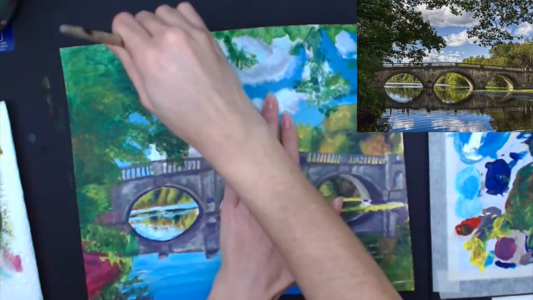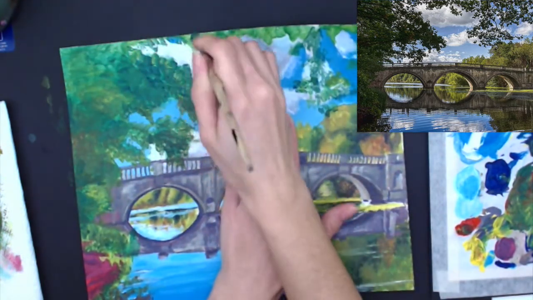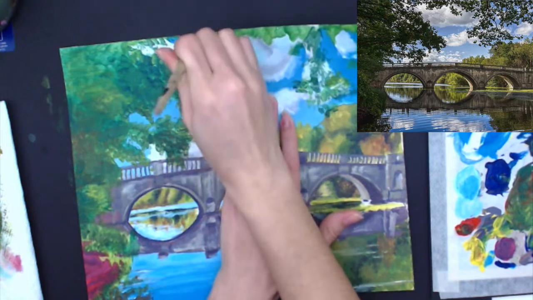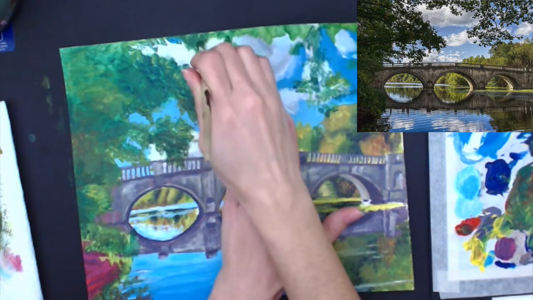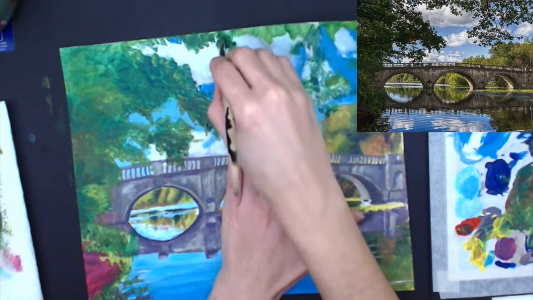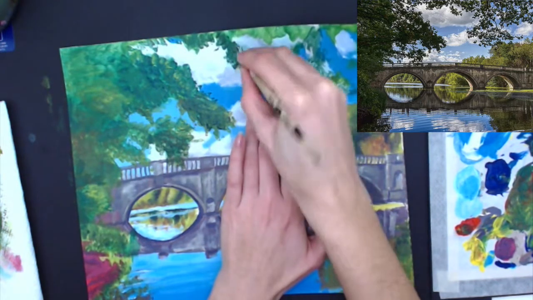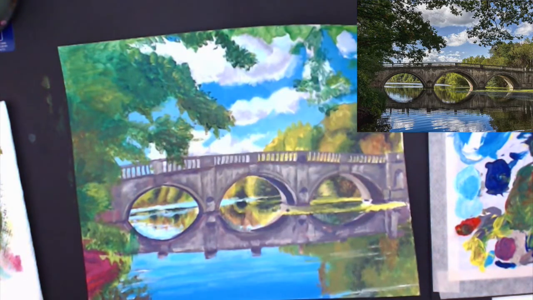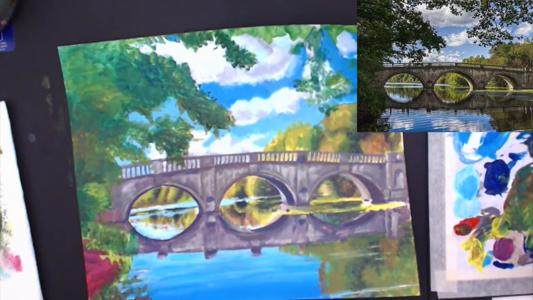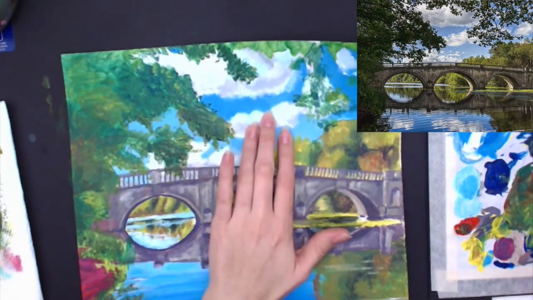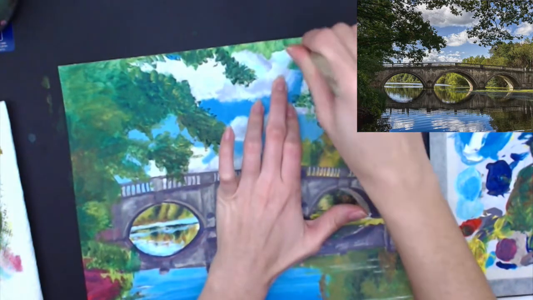Some of my branches are going to start looking pretty thick at this point. I will be going back later on and adding in a bit of sky in between some of the leaves, only because some of these branches are thicker than I intend them to be. But for right now, I'm just worrying about getting that branch shape.